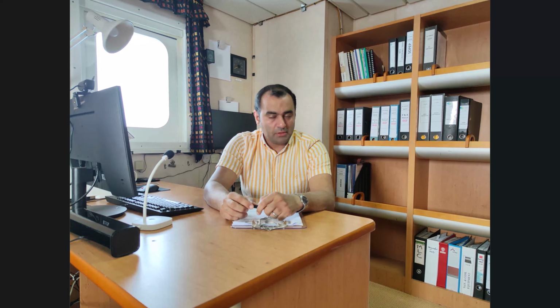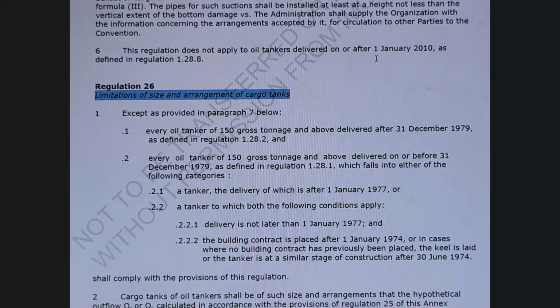Okay, so we talked about the provisions of this regulation, Regulation 26 of Annex I. Now we will go together to the text of the convention. I will give you a little bit more details about this regulation, then we can finish with regulation 26. Okay, let's go to the text of the convention, Regulation 26.